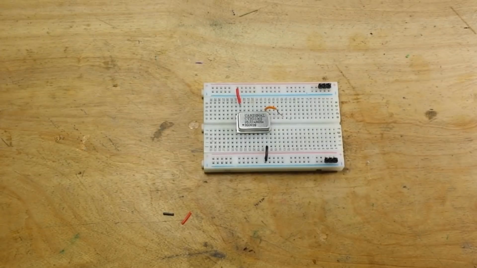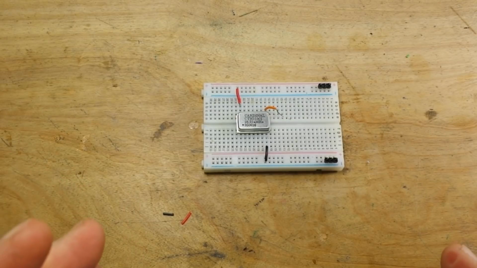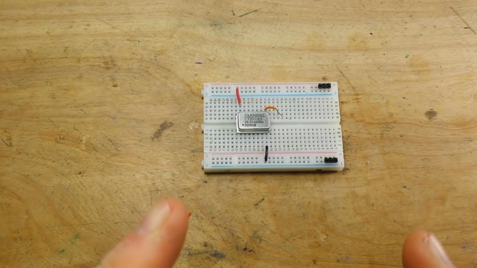Alright. Now, before we start messing around with radio waves, if you're in the United States, the FCC, the Federal Communications Commission, the governing body that controls the airwaves in the United States, is very particular about what you put onto their airwaves.